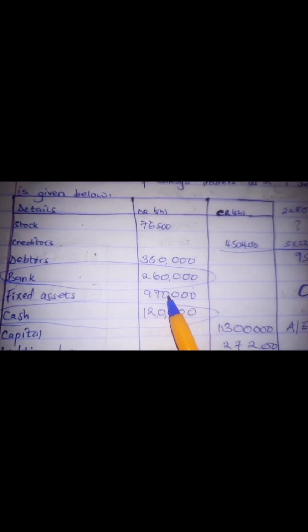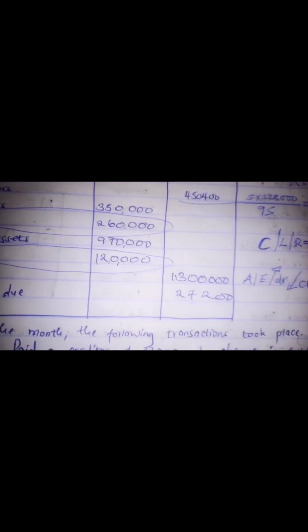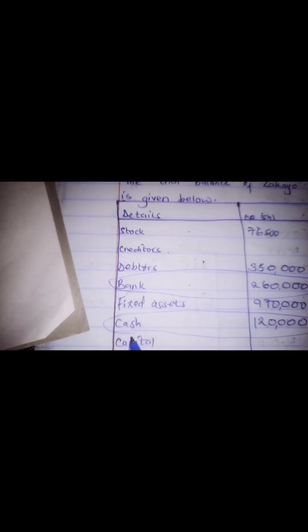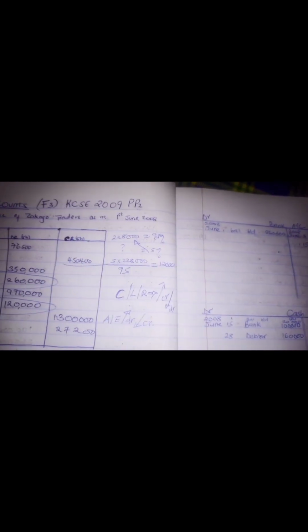We are getting these balances from our trial balance. And for cash, June 1st, our balance brought down is 120,000. Yes, we are supposed to start with the balances brought down.